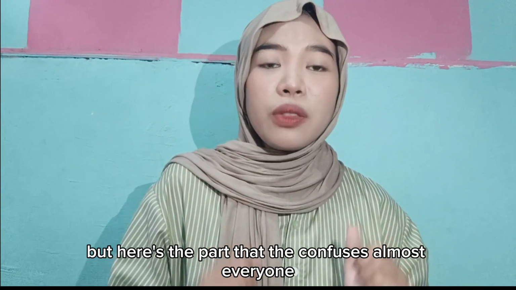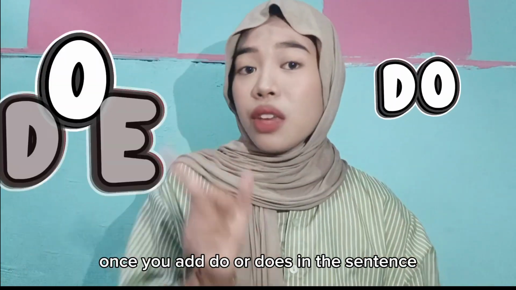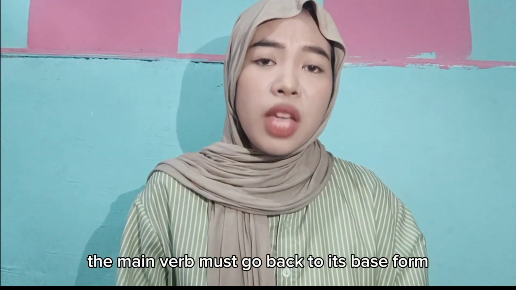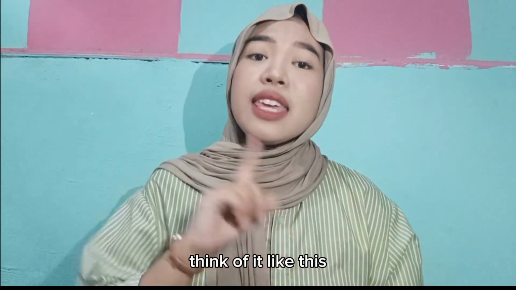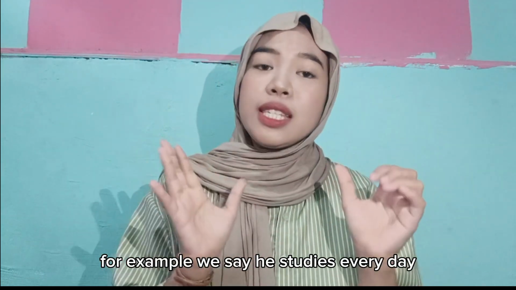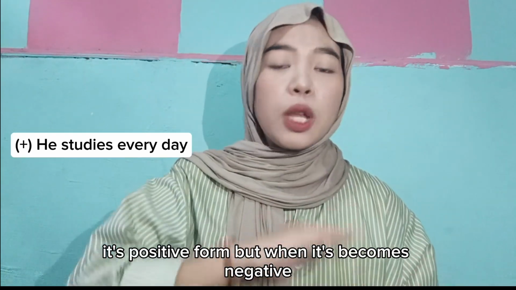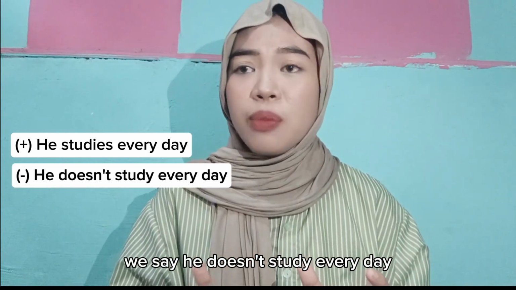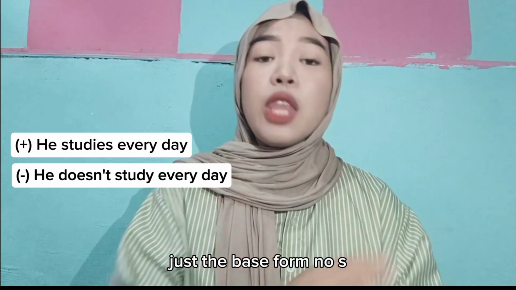But here's the part that confuses almost everyone. Once you add do or does into the sentence, the main verb must go back to its base form. No s, no es. Think of it like this. The s moves from the main verb to does. For example, we say he studies every day. It's the positive form, but when it becomes negative, we say he doesn't study every day. The verb study becomes clean again, just the base form, no s.